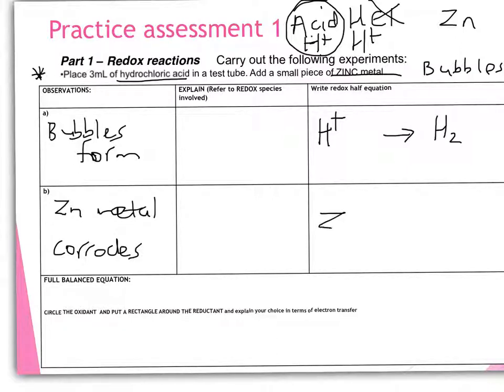So with the zinc, you would have started with zinc atoms and gone to zinc ions, because you see in the table that zinc ions are colourless and they're aqueous, which means that they are dissolved in the water. So the zinc is a solid and the hydrogen is a gas. Okay, and in the acid, the hydrogen ions are dissolved in the water.